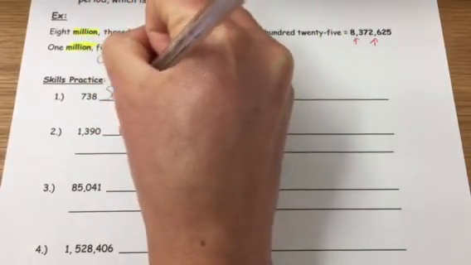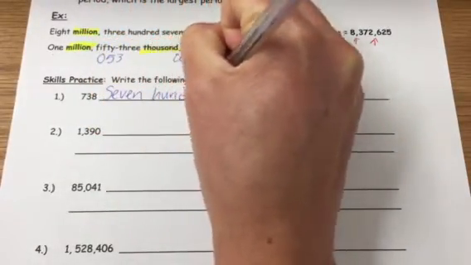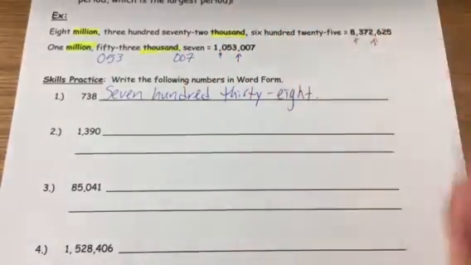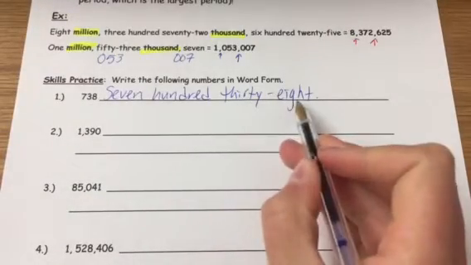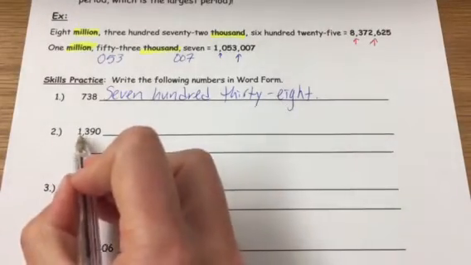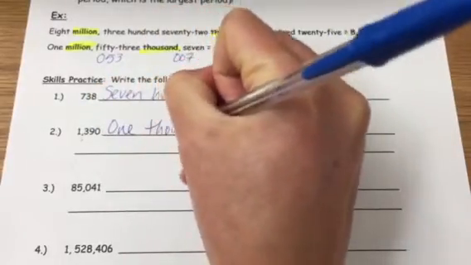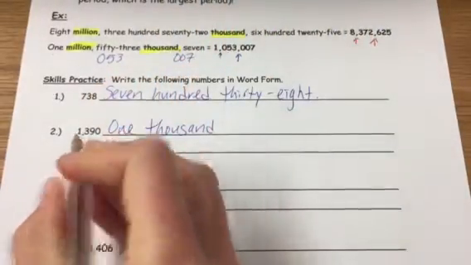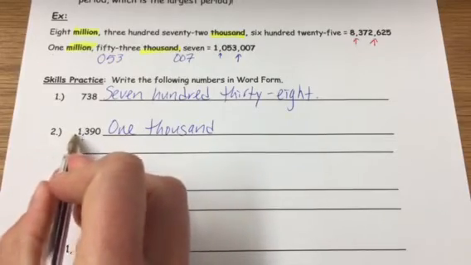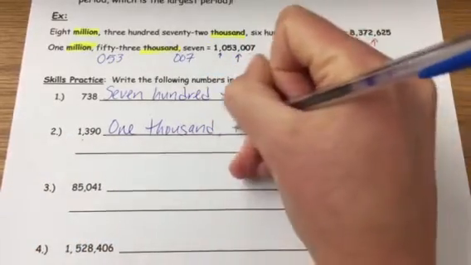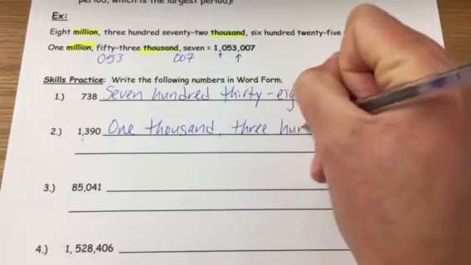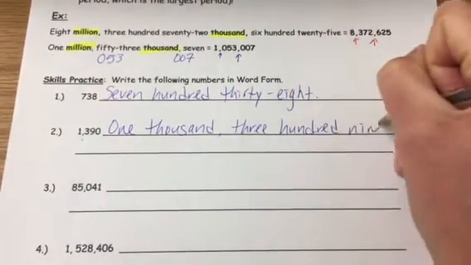738. So we're going to go ahead and write this in word form. I'm going to hyphenate 38. That's one of my compound numbers. 1,390. Now remember, those commas are our periods. That's my thousands period right there. So that's 1,390.